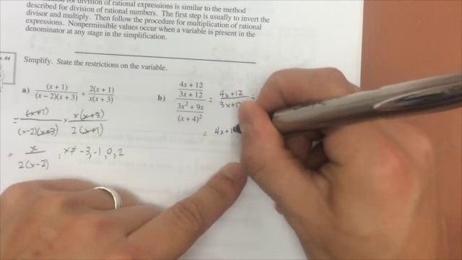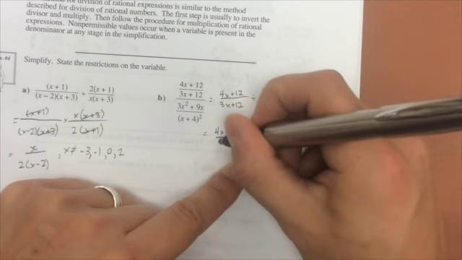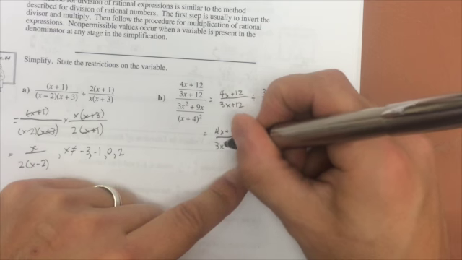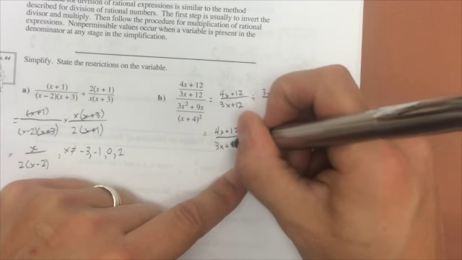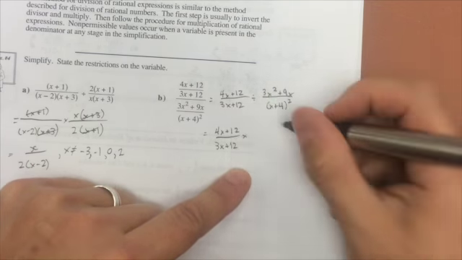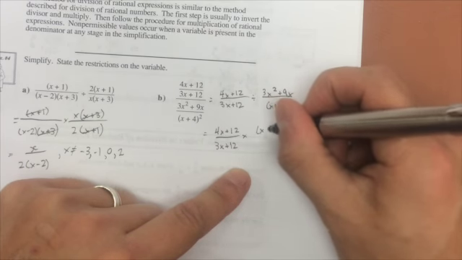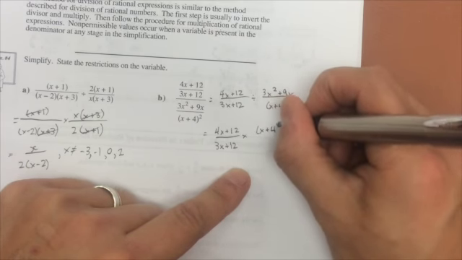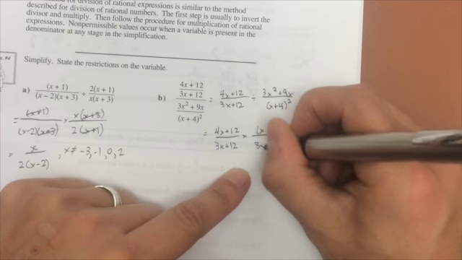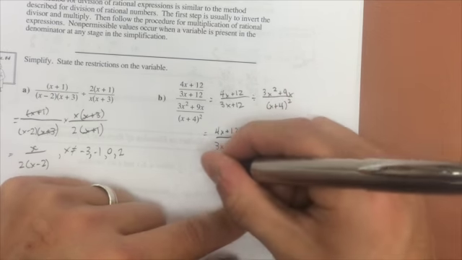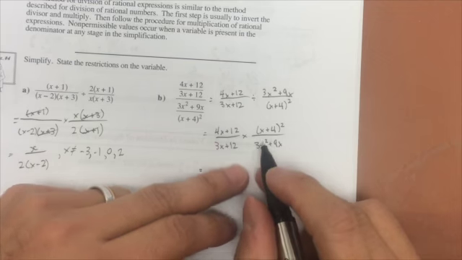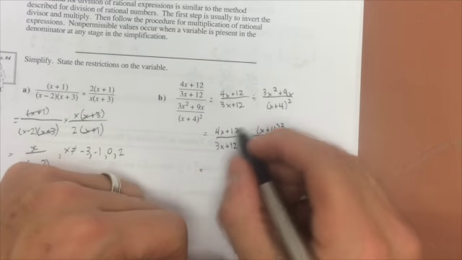Now let's approach this question how we usually do, by making it a multiplication. 4x plus 12 divided by 3x plus 12, and then we're going to multiply it, in this case, multiplied by x plus 4 squared divided by 3x squared plus 9x. Now what we want to do here is factor out the terms that we can factor.